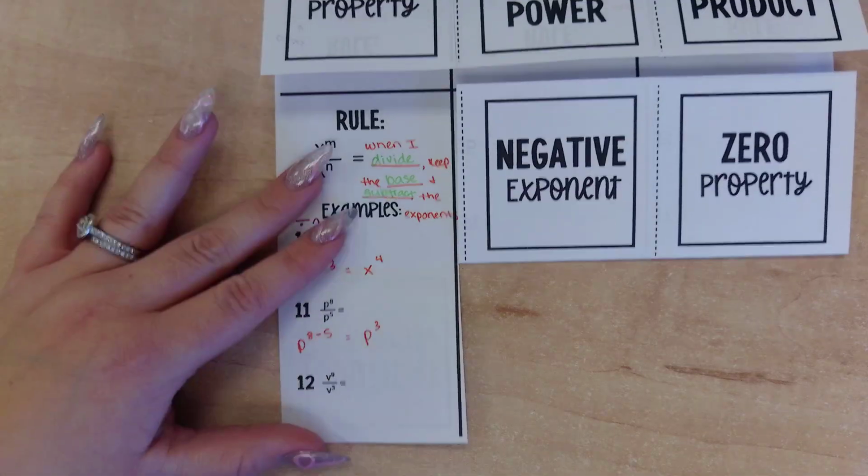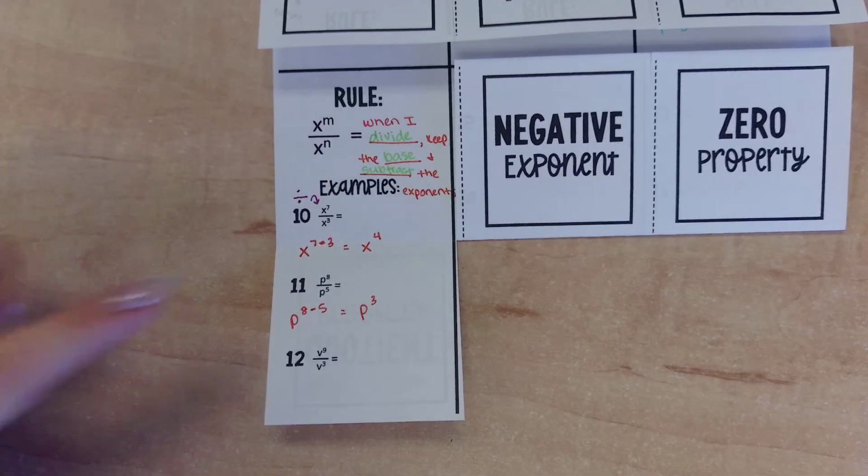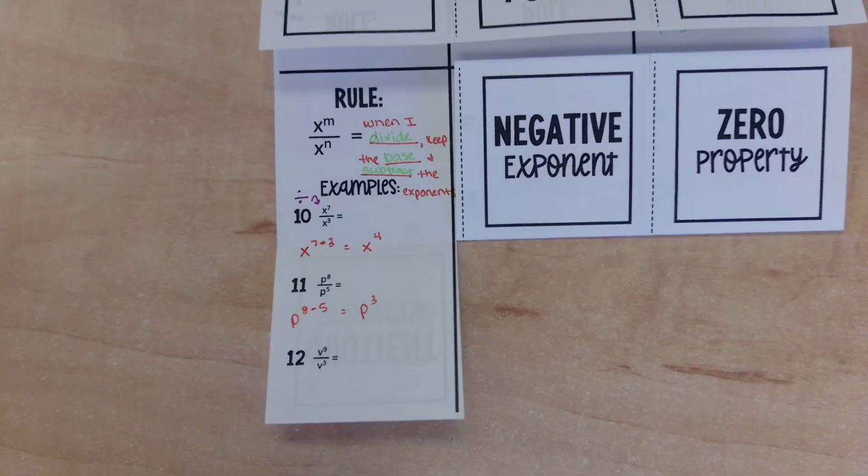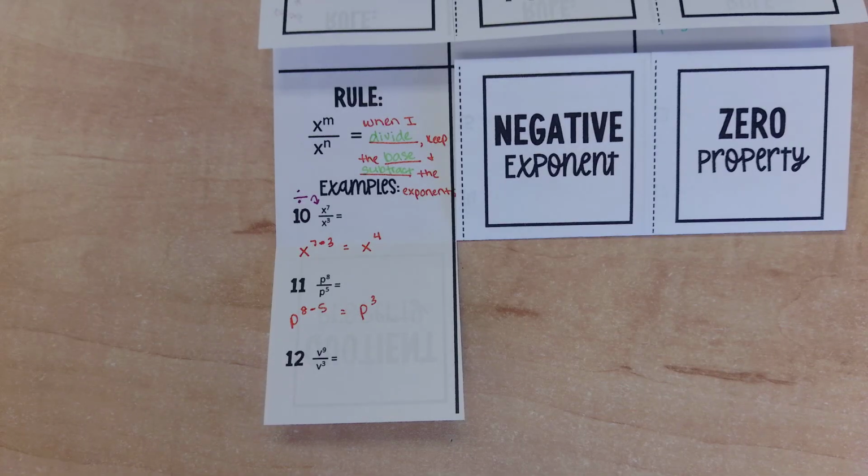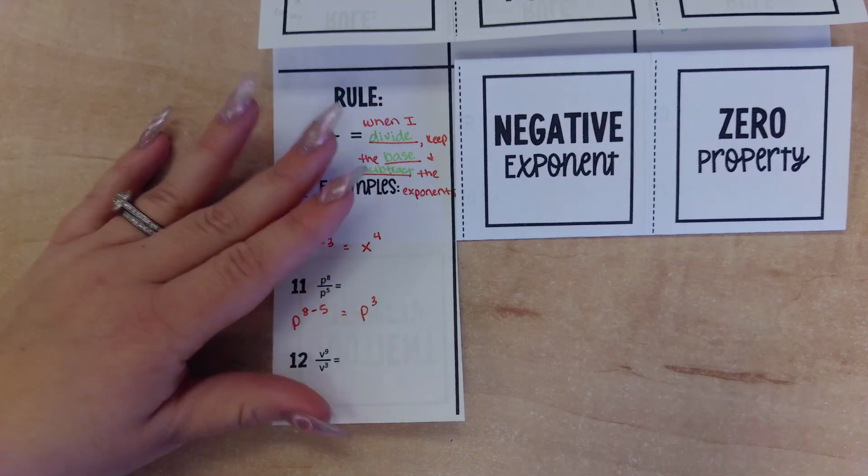Next one, last one. Going to graduate you a step. We're not going to write out this process. V to the power of 9 divided by V to the power of 3. When I divide, keep the base, subtract the exponents.